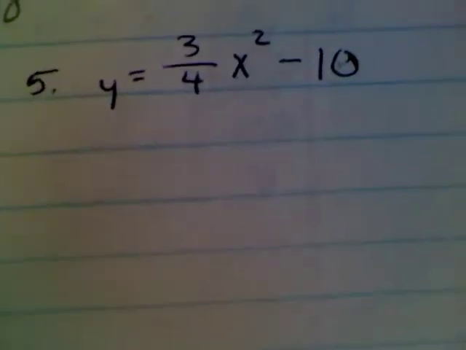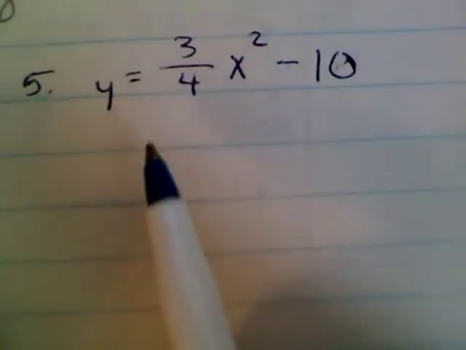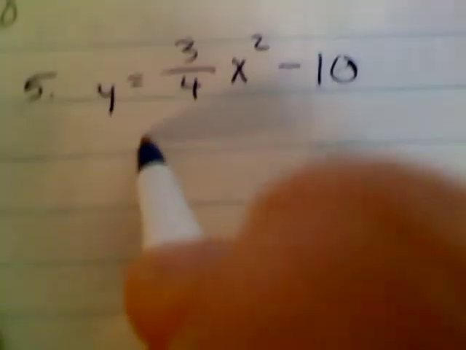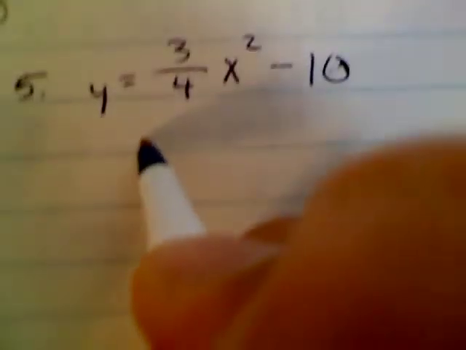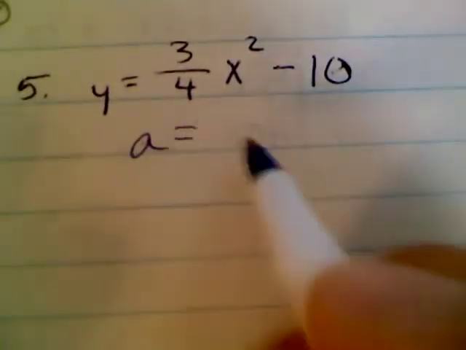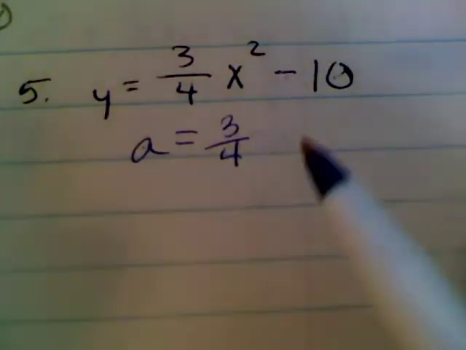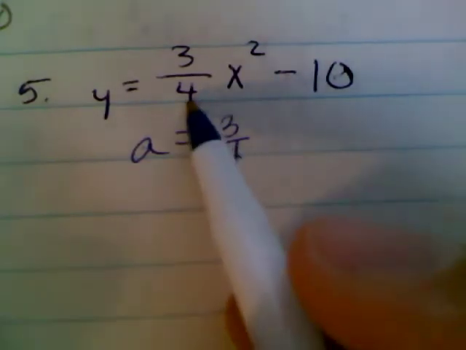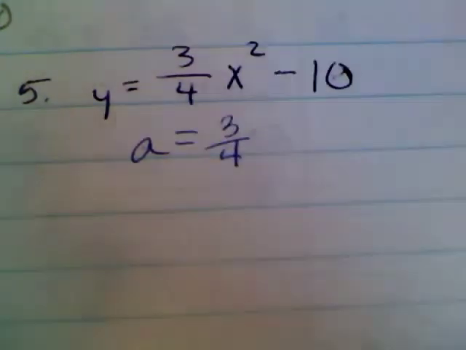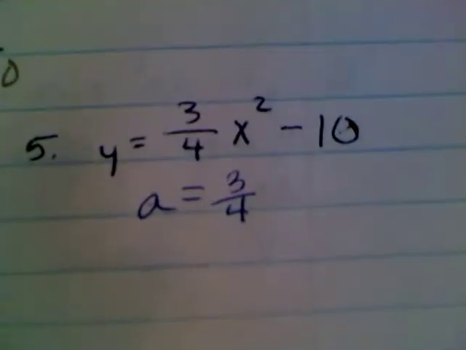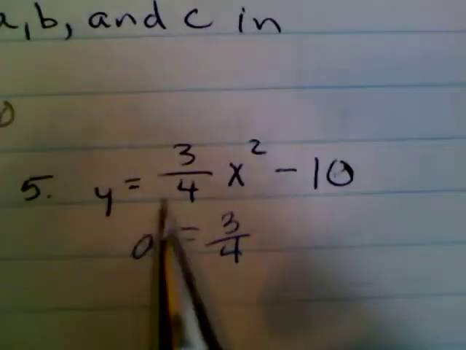Alright, there you go. And number 5, you just have to determine what situation you're in, which letters you are given. First off, a is 3/4. B is not on here at all. Okay, I'm going to write that up here.